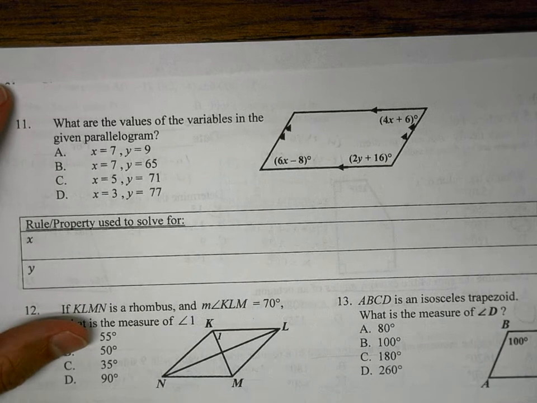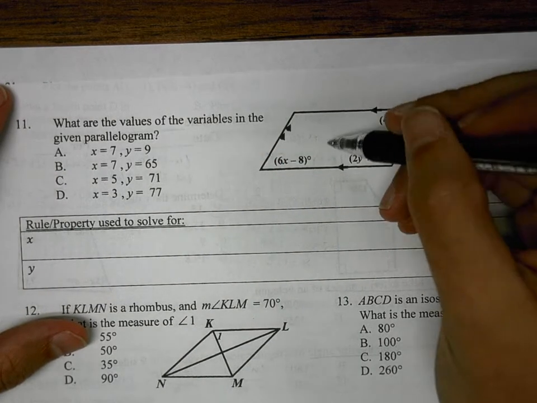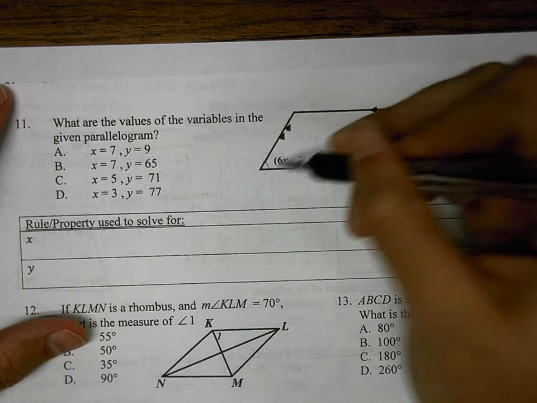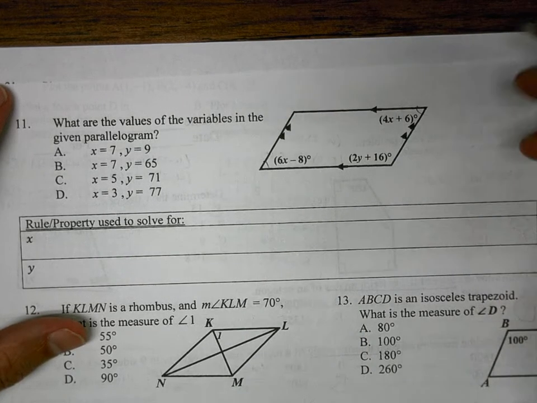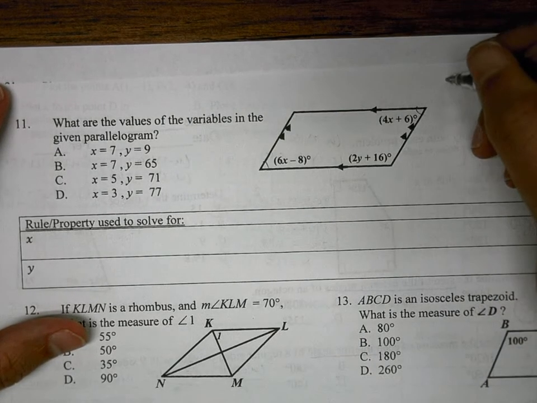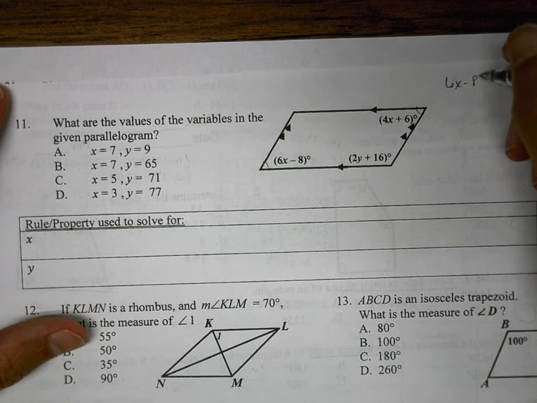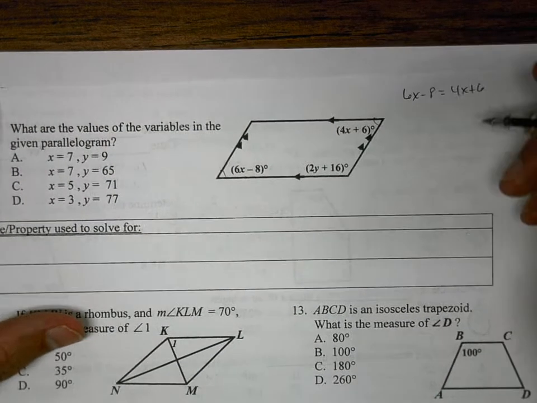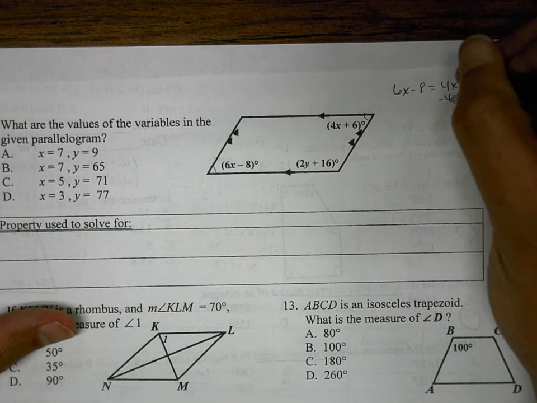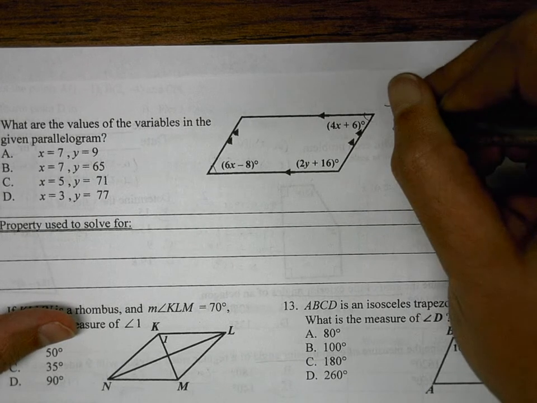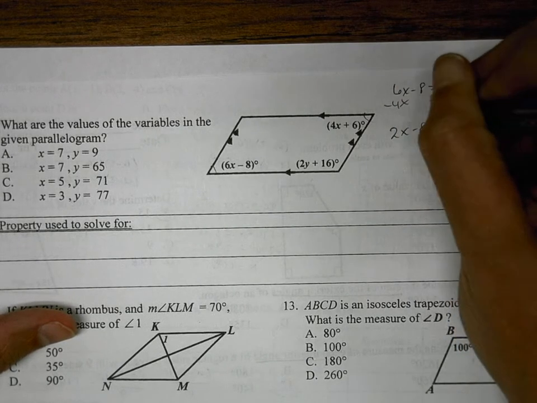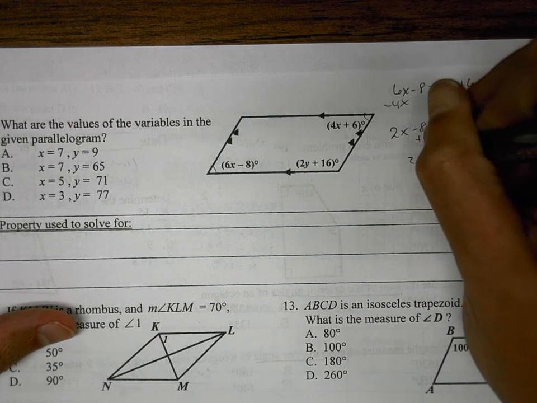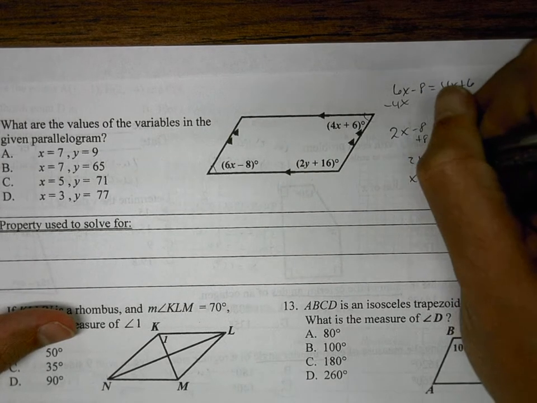Okay, for 11, this is a parallelogram, so we got to use those notes from the beginning of the video. Opposite angles are congruent in a parallelogram. So 6x minus 8 is equal to 4x plus 6. Solve that. Subtract 4x on both sides. Add 8 to both sides. X is equal to 7.